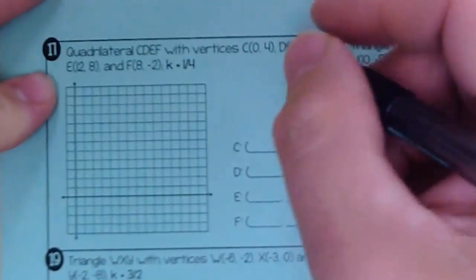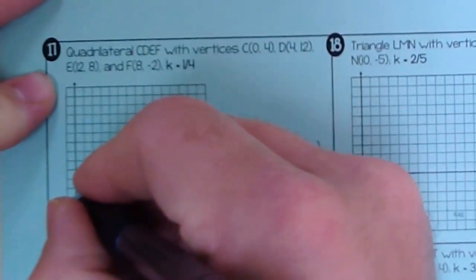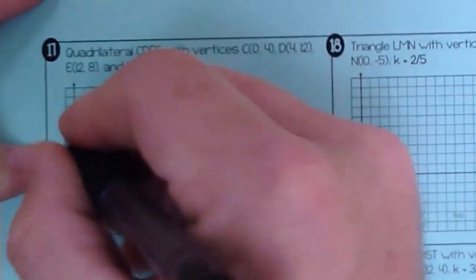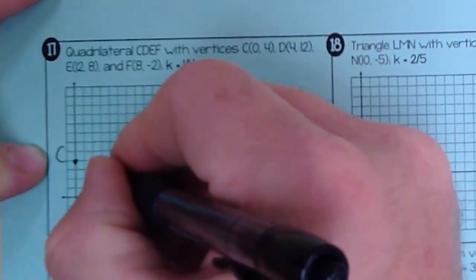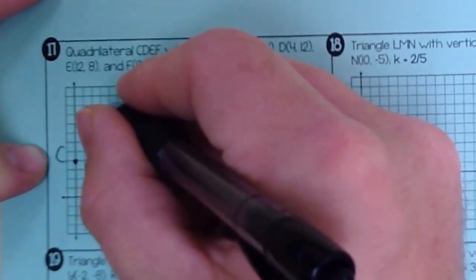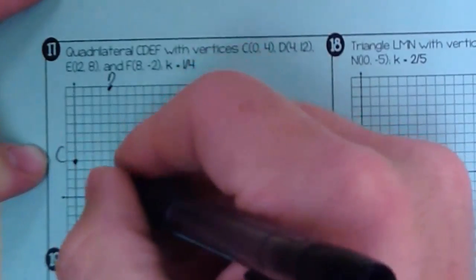Quadrilateral CDEF with vertices 0, 4. So 0, 4 will be at C. D is at 4, 12. E is at 12, 8.